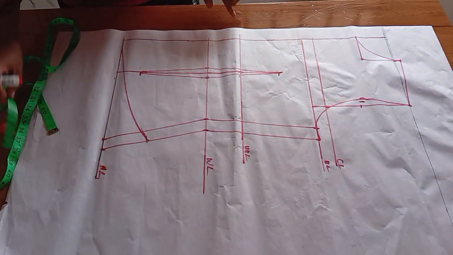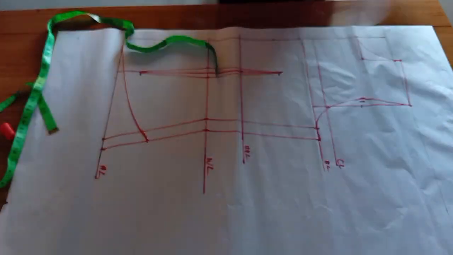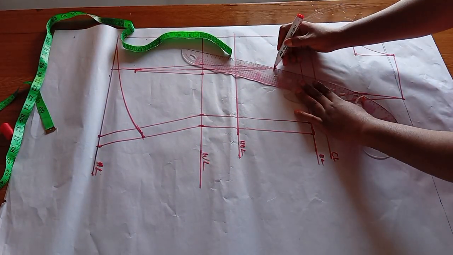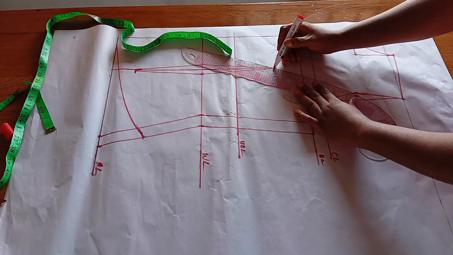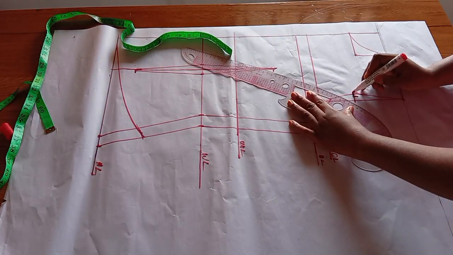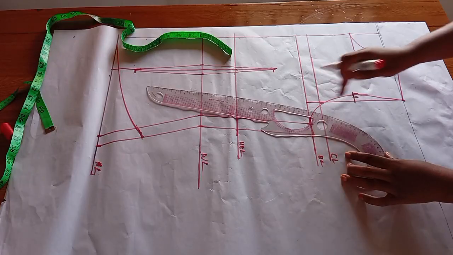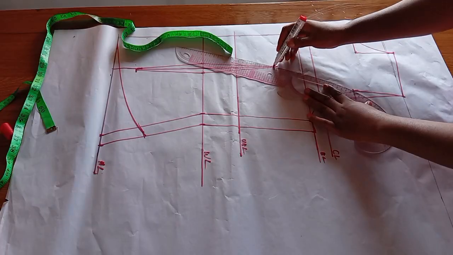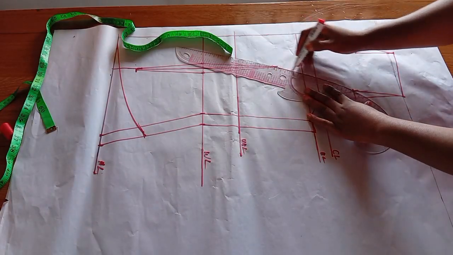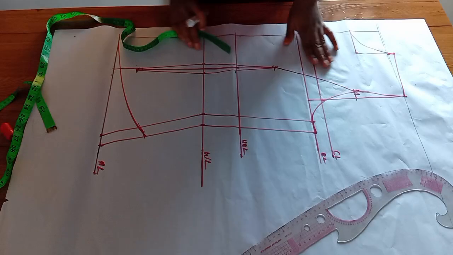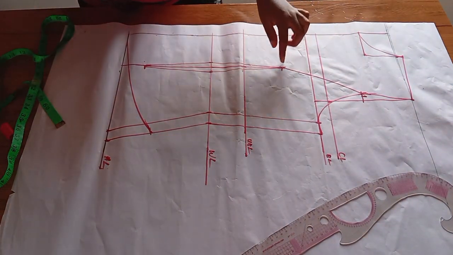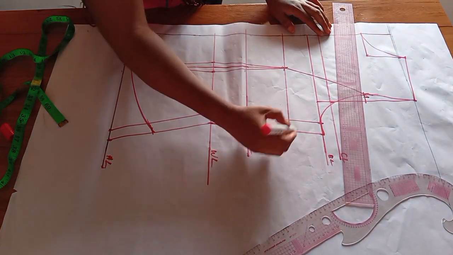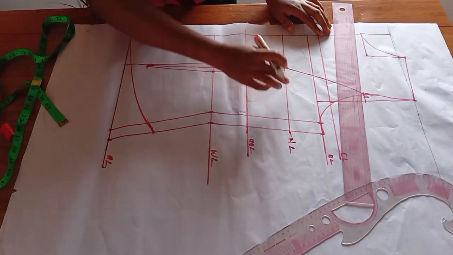Then from here now we are going to be connecting your dart. You will connect your dart to this place. Remember that 4 inches, this line divided by 2, you mark 4 inches. This is where you connect your dart to. So this is our dart line. Remember I marked my nipple point. I need to label it, my nipple line, there.